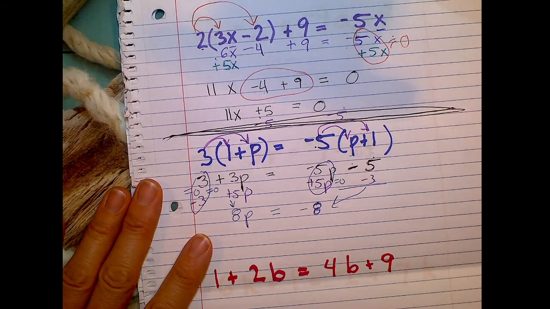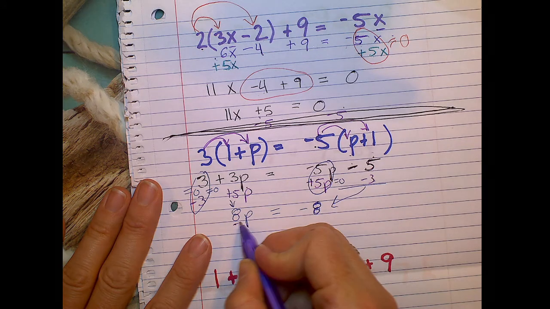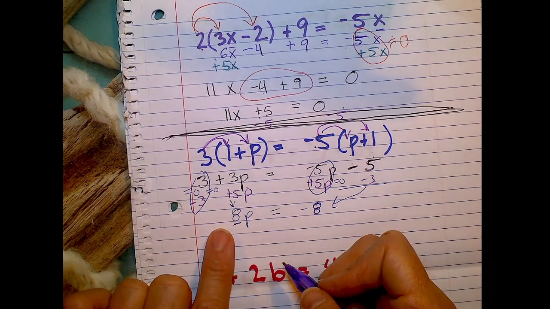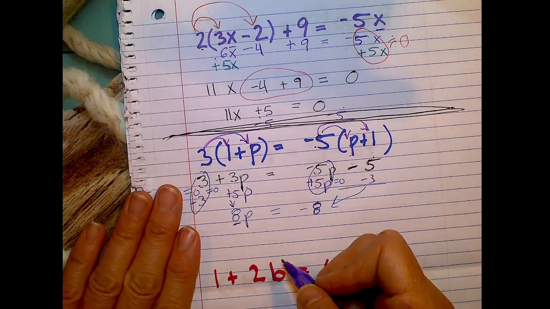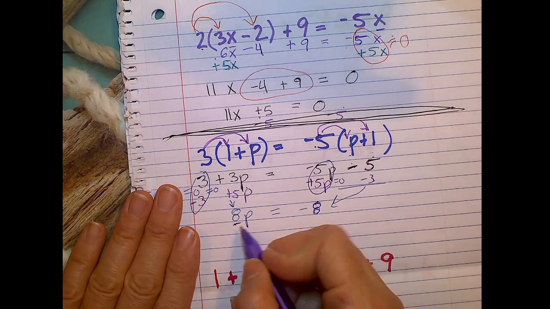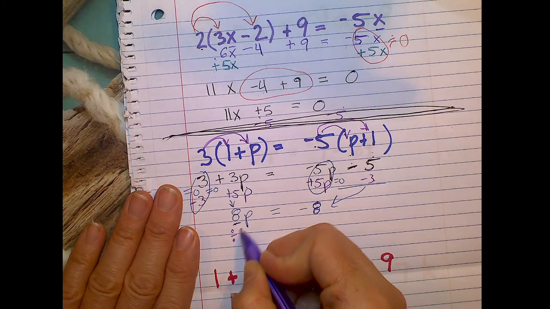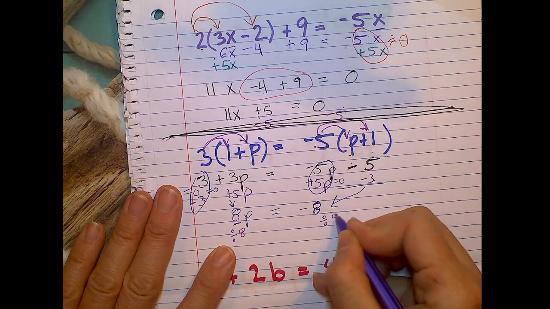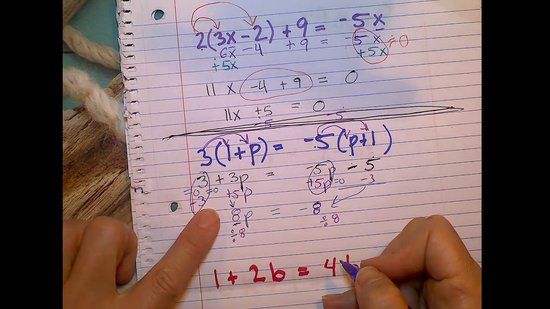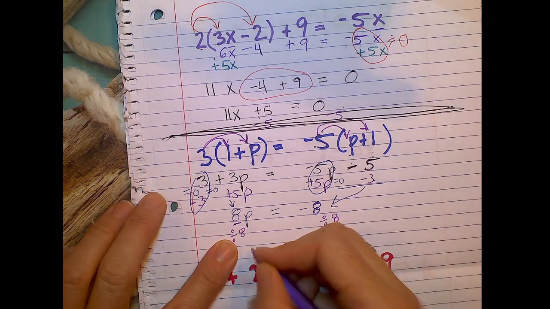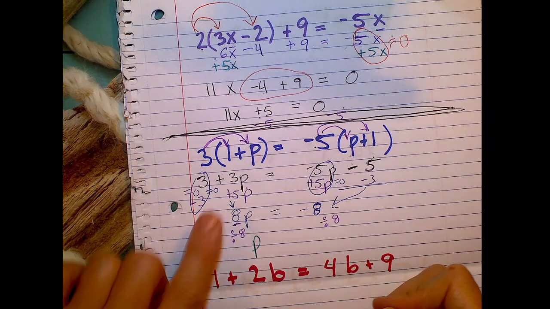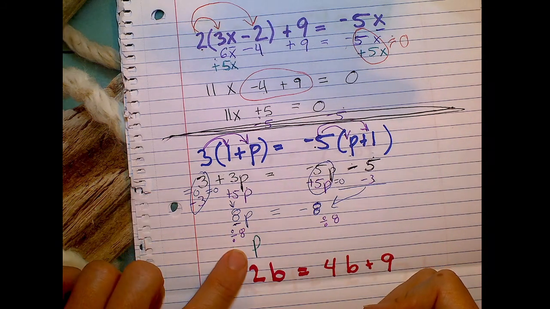In order to isolate this variable, I need to get rid of this 8p. I want the 8 gone. I want just p by itself. So I can divide this term by 8. But if I do it to this side, I have to do it to this side. Okay, 8p divided by 8 equals p.